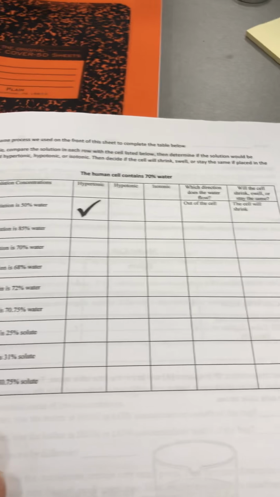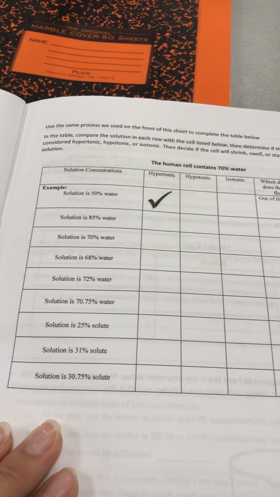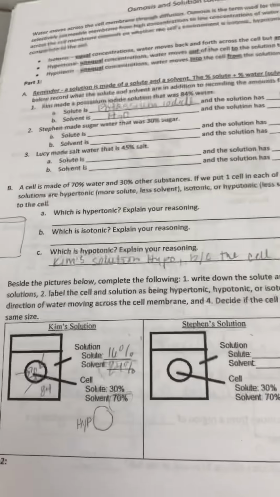All right, guys, that's essentially it on this page. On this page, you're literally just doing check marks. And I think it's pretty straightforward as well. You're just telling you what kind of solution it's been placed in and kind of what's going on.